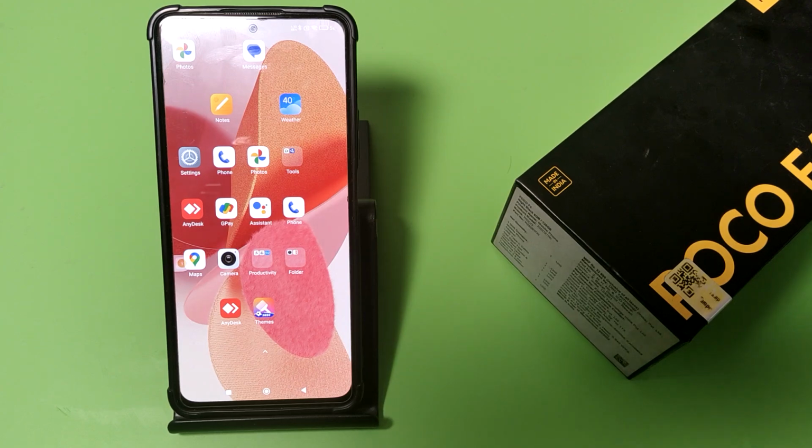In this video, I'm going to show you how you can restore your photos and videos in your gallery app in your POCO smartphone.